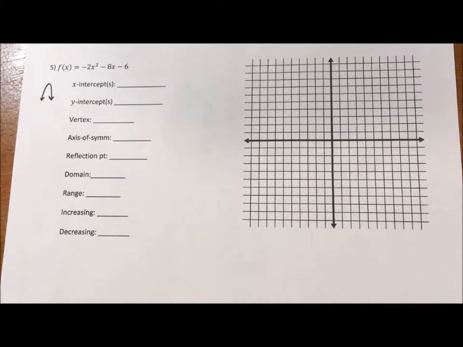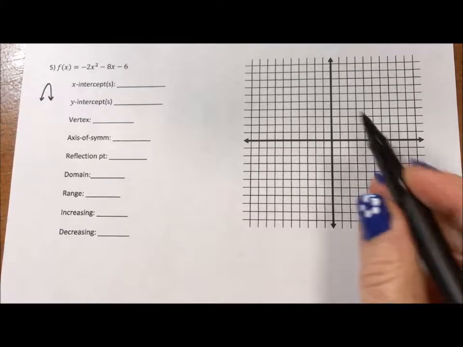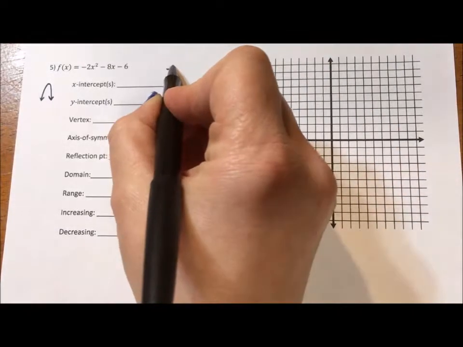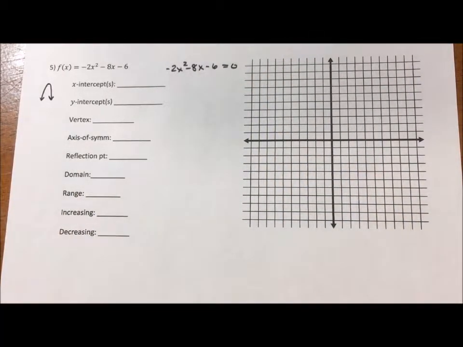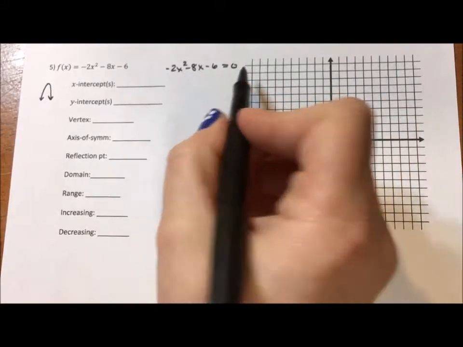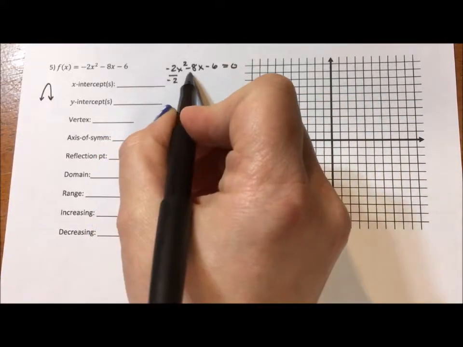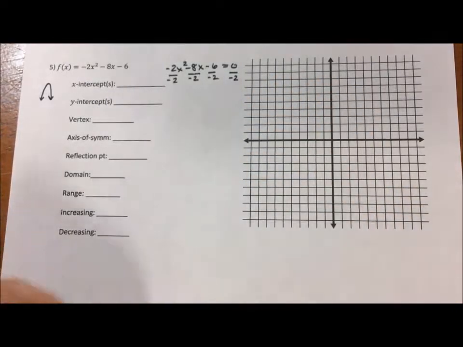Okay, x-intercepts. Where I cross the x-axis happens when y is 0. So I take negative 2x squared minus 8x minus 6 and set it equal to 0. I want to factor this to figure out what x values would be 0, but I need to factor out a negative 2. Because I have an equal sign, I don't need to factor it out. I can actually just divide by negative 2 from both sides.